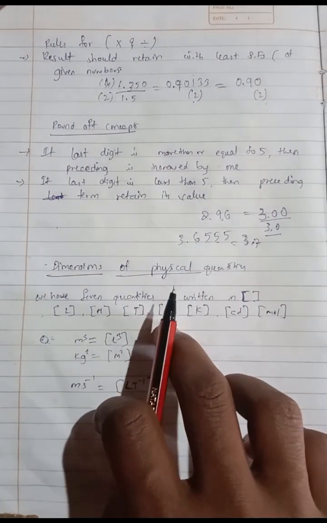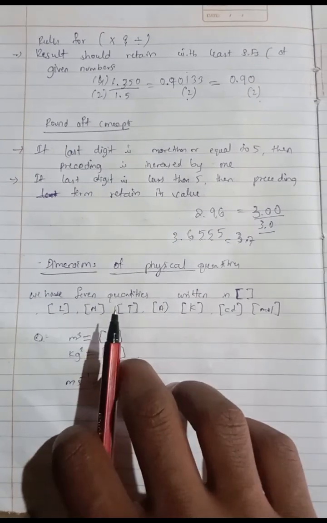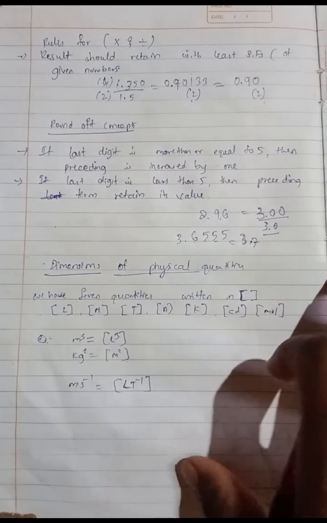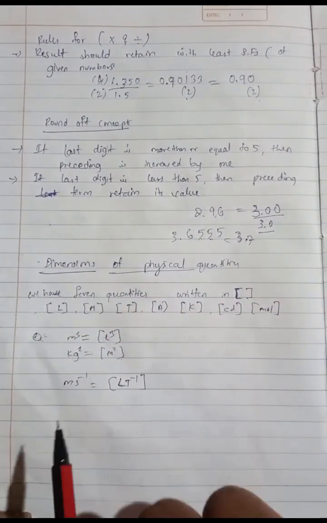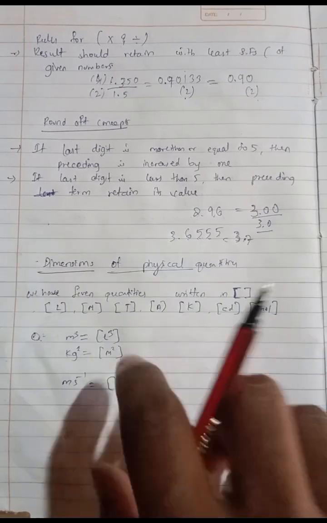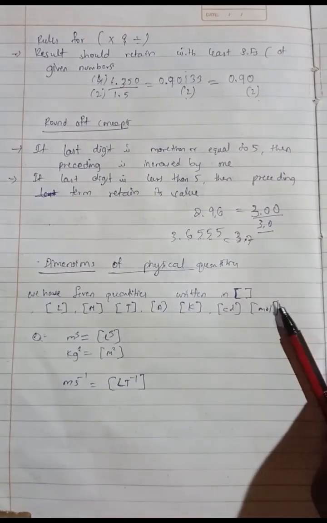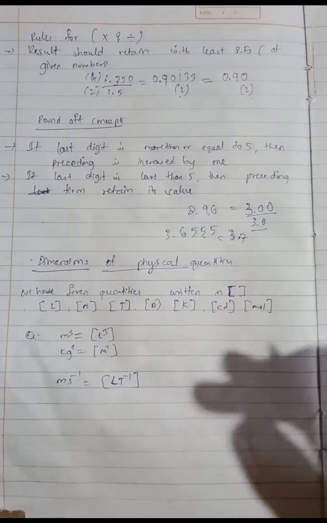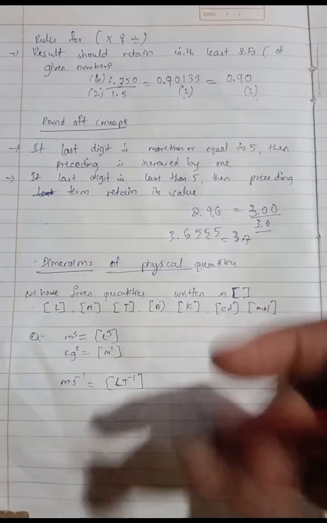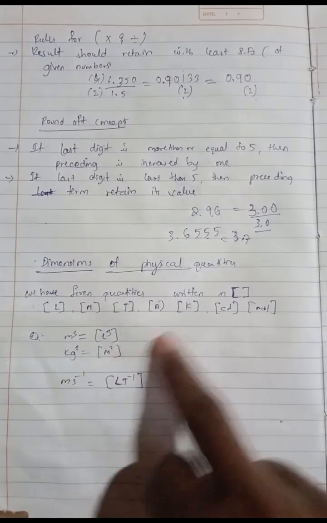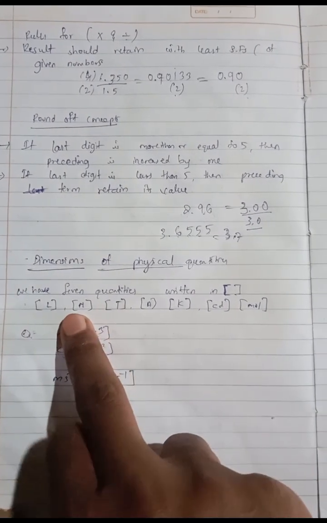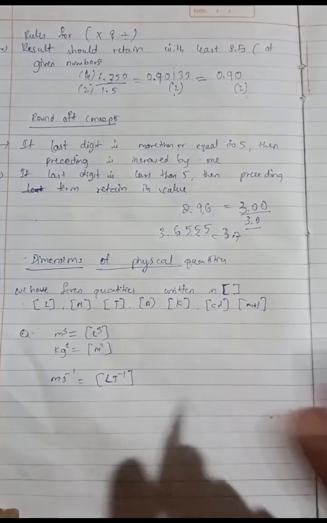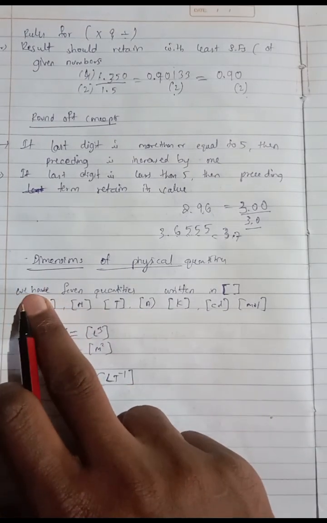Then the most important thing in this chapter, units and measurement, is the dimensions of a physical quantity. Everything in this chapter comes down to this concept. The motive of this chapter is in this topic itself, to find the dimensions of physical quantities. We know the seven fundamental quantities. If you have not seen the video, you can go and watch the previous video that I uploaded, where we discussed all seven fundamental units. I have just written all those fundamental units here.